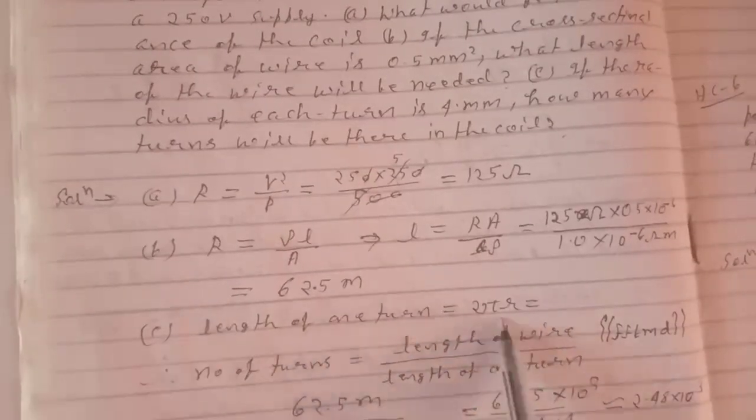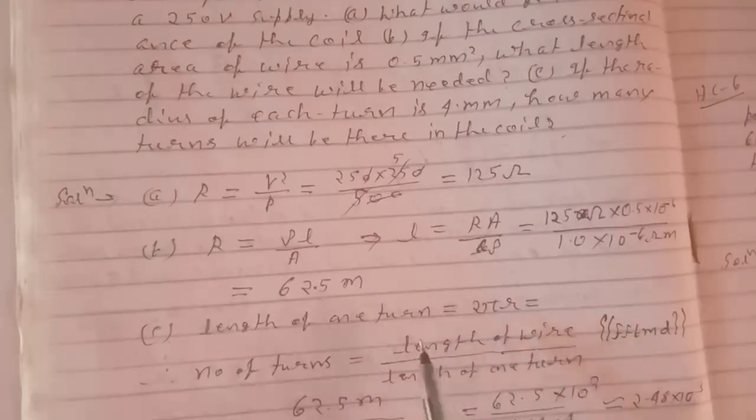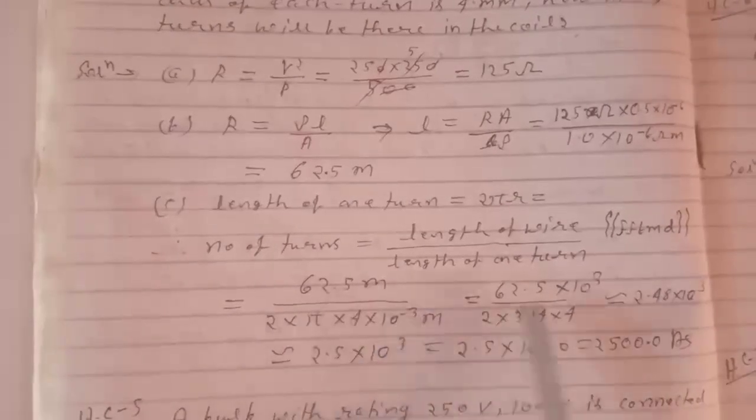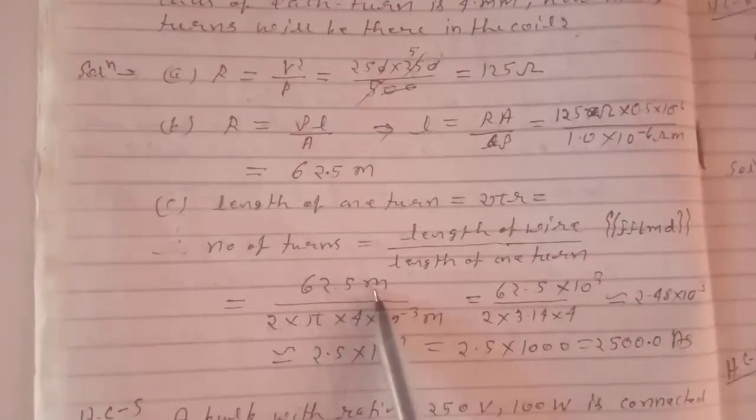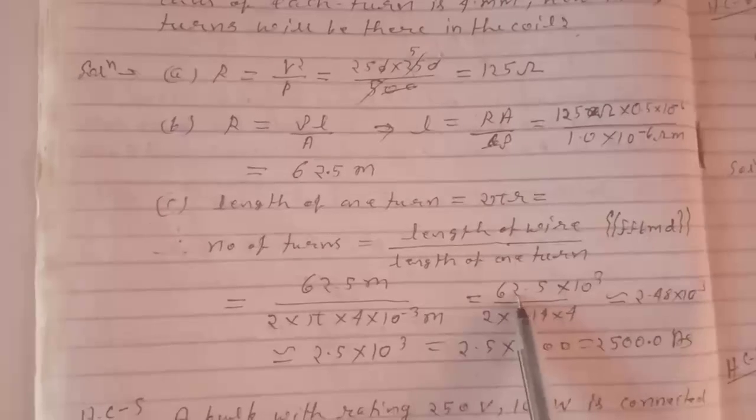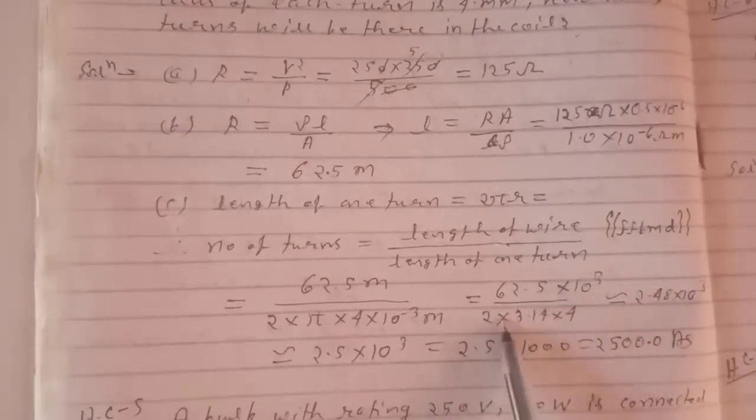The length of one turn is 2 pi r. Hence the number of turns is the length of wire divided by the length of one turn. So 62.5 meter by 2 into pi into 4 into 10 to the power minus 3 meter, or 62.5 into 10 to the power 3 by 2 into 3.14, value of pi, into 4.